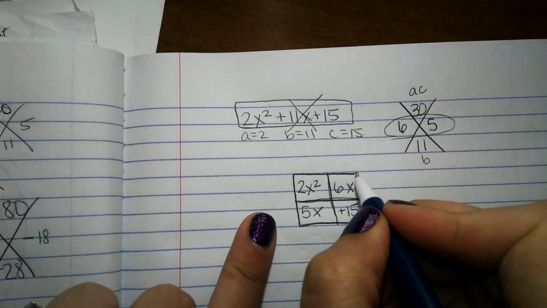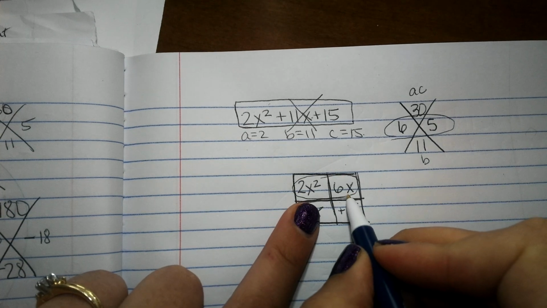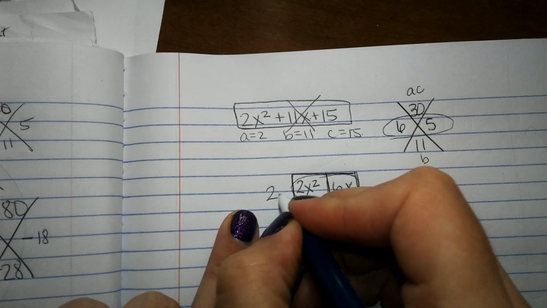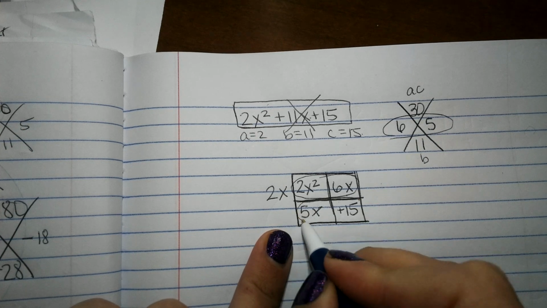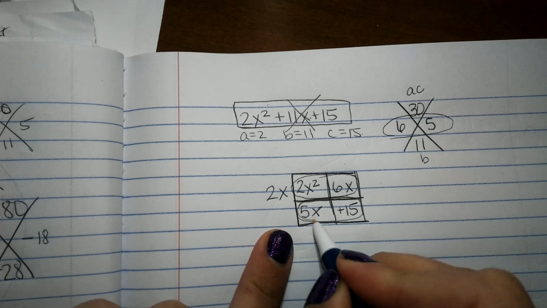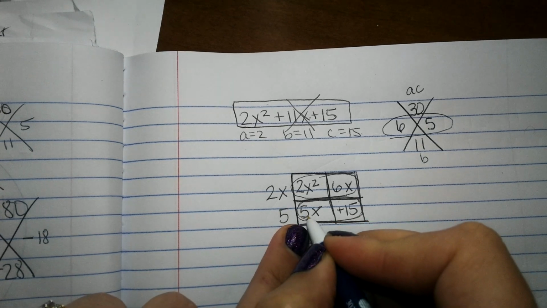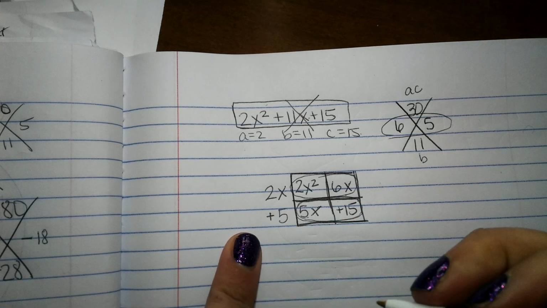Now I have to factor out what they have in common. So if I look at these, they're both divisible by 2 and they have an x in common. So we have a 2 and an x. Then I'm going to look at these two boxes. Okay, what do they have in common? What's their greatest common factor? Well, I know a 5 goes into both of them. Now, my first box here is positive, so it has to be a positive 5.